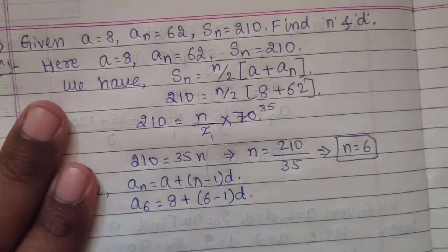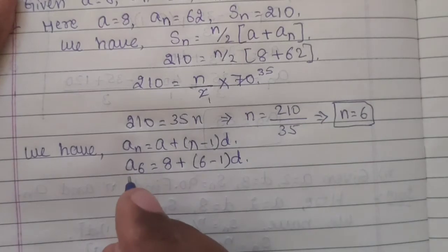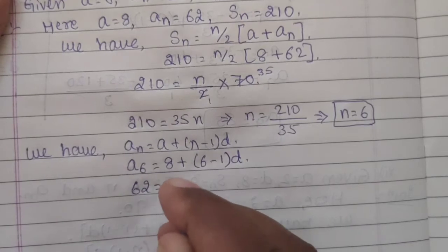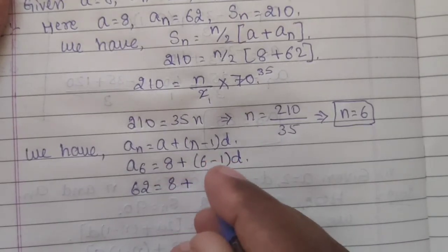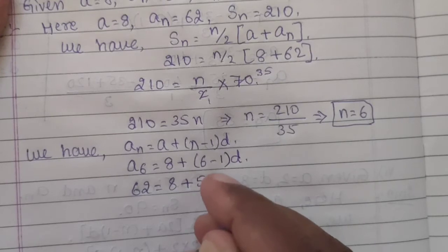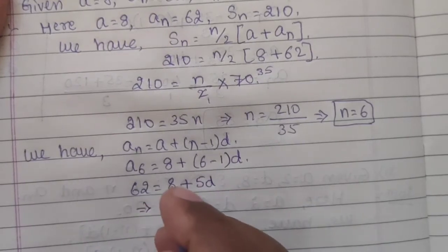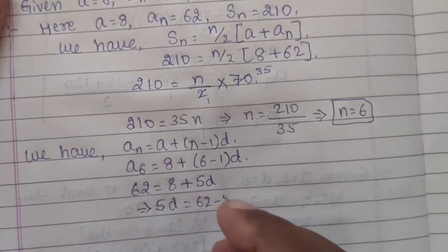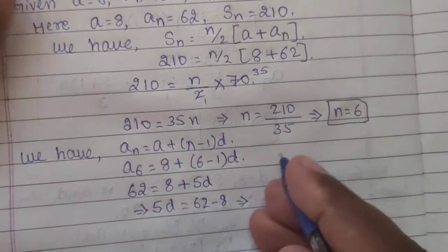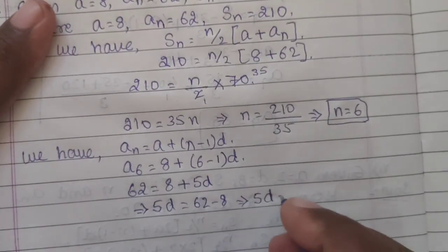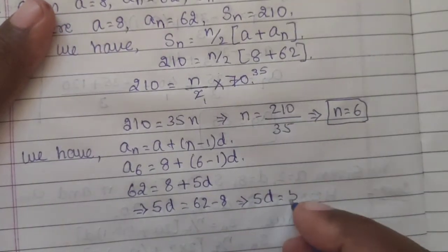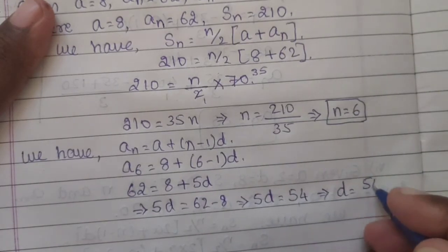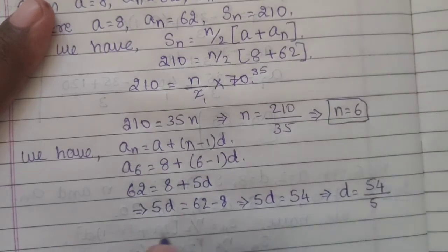That is, the value of an is 62 is equal to 8 plus 6 minus 1 is 5, 5 into d, 5d. Now let us shift this plus side to the left side. That is 5d is equal to 62 minus 8, 5d is equal to 54. That is d is equal to 54 divided by 5.